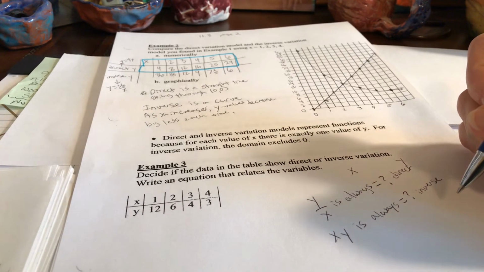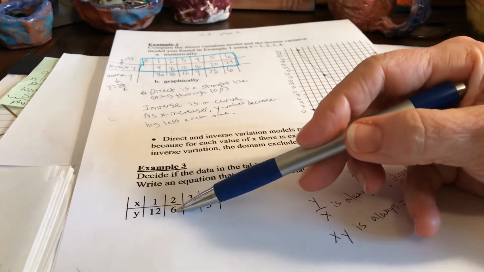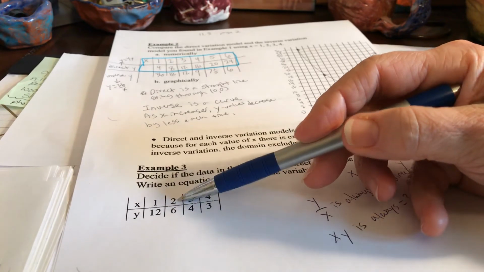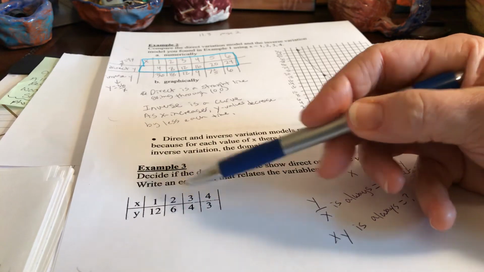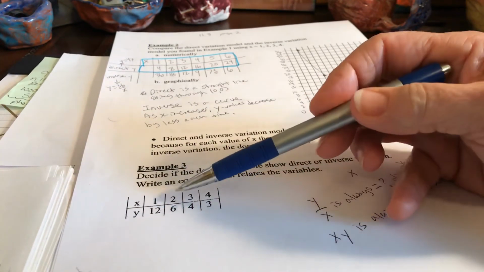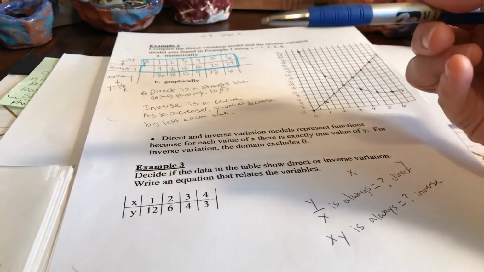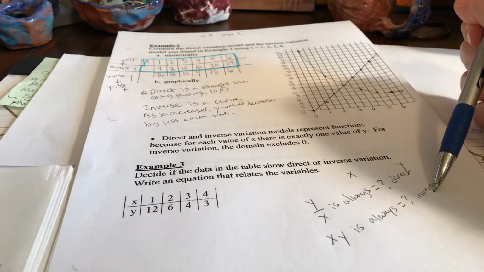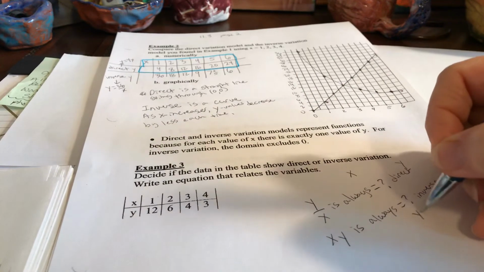So now let's go to that table. What do you think? When I look, 12 divided by 1 is 12. 6 divided by 2 is 3. 4 divided by 3, not the same thing. Okay, these are not equal if I divide. Multiply them. 12 times 1, 12. 2 times 6, 12. 3 times 4, 12. 4 times 3, 12. So when you're multiplying the x and y, you're getting the same number. That means this is inverse.